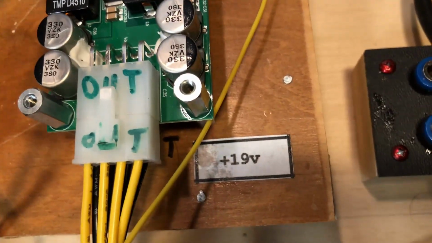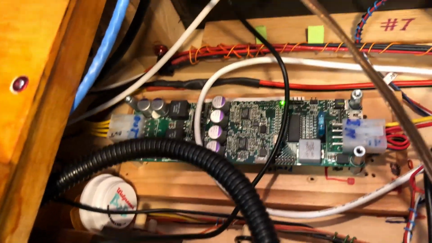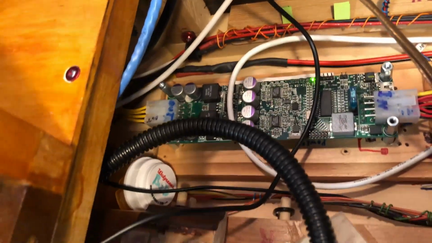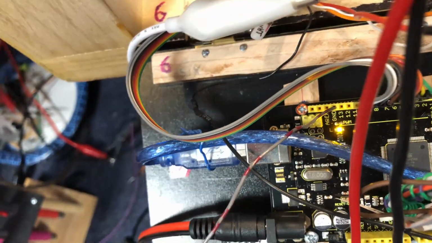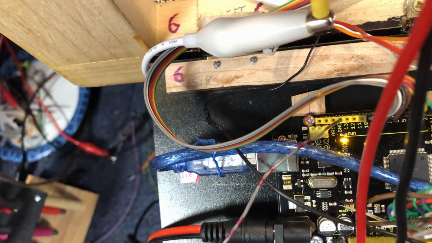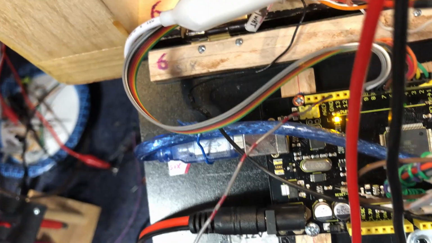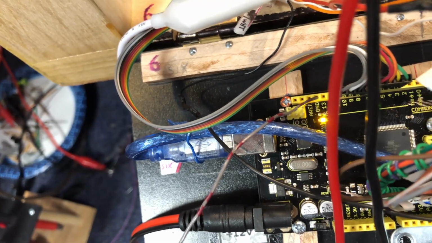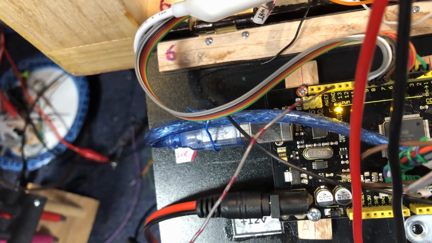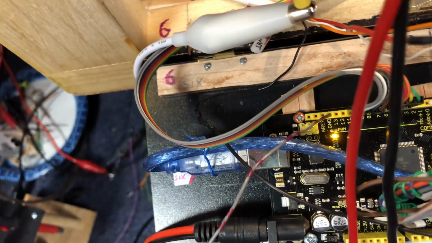Like I said, there's two of those. There's the one for the PC, and it puts out 19 volts. And there's the one for all the 12 volt stuff. And so what it does is this board will now power up when the 12 volt supply comes on, and it'll wait 5 seconds, toggle that ignition wire, and then the PC comes up.